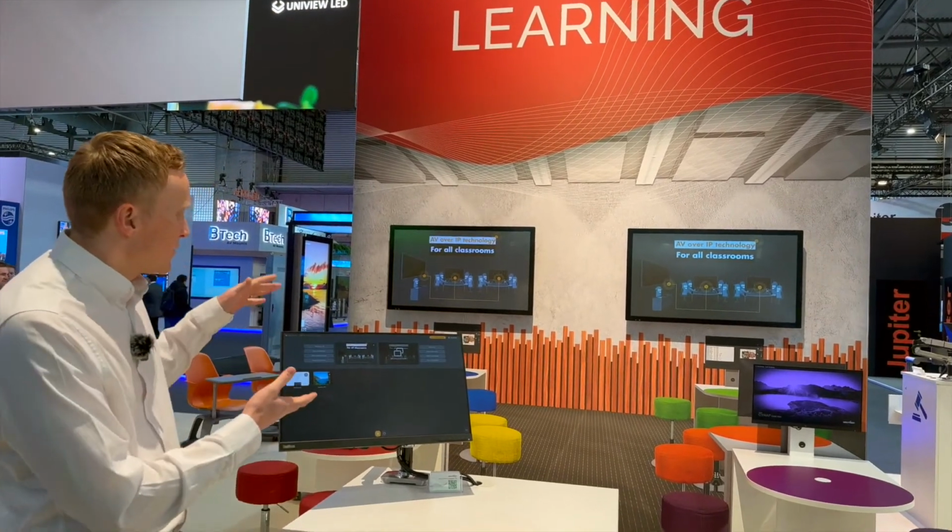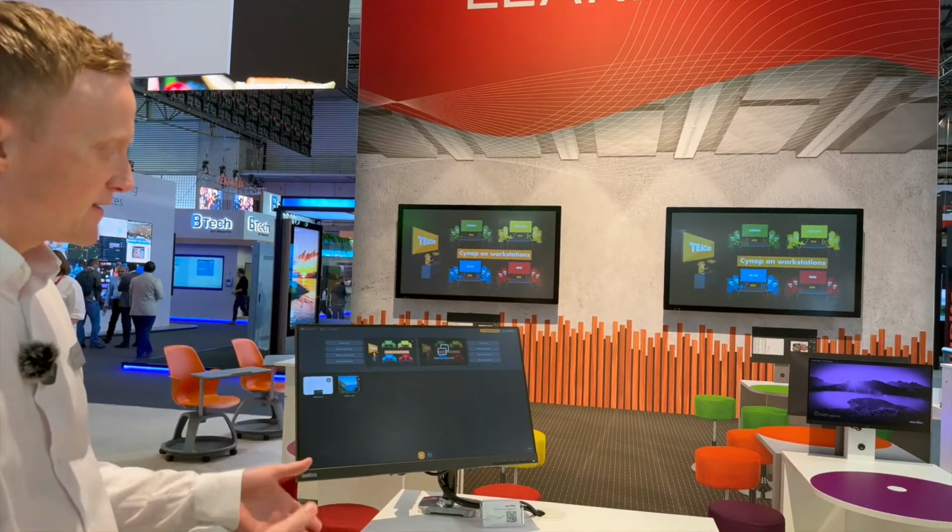Okay, next we have vSolution Matrix. This is our award-winning solution for active learning environments used throughout the education sector. As you've already seen from Andreas, we've got the Composer interface running on the Synapse Pro, which acts as the master station in a vSolution Matrix environment. We then combine the Synapse Pro with our Synapse Core Pro to create small or even large active learning environments.